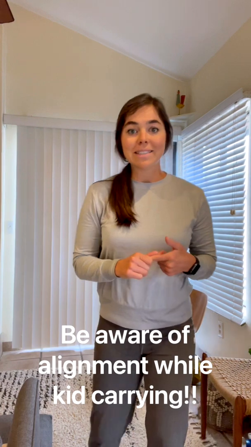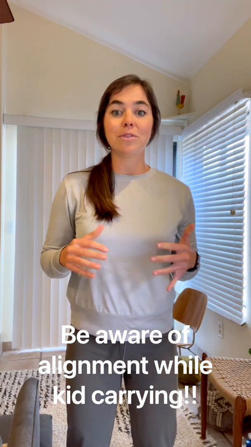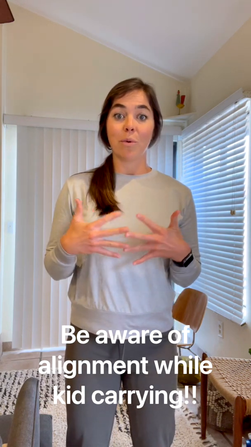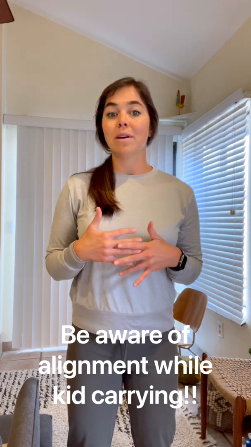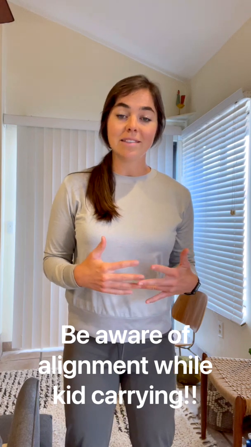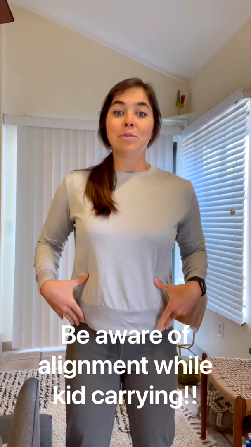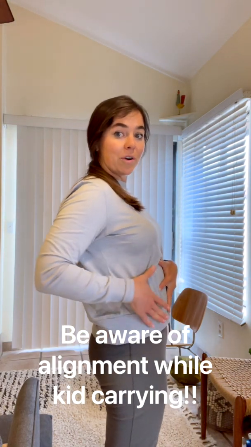And this alignment stuff is super important with carrying kids around. So not only do you want that neutral posture and alignment while you're standing and going about your day, but you want to especially remember that while you are lifting and carrying kids. If you're carrying a baby, try to keep those hips neutral, your ribs stacked, trying to avoid this forward hip motion.